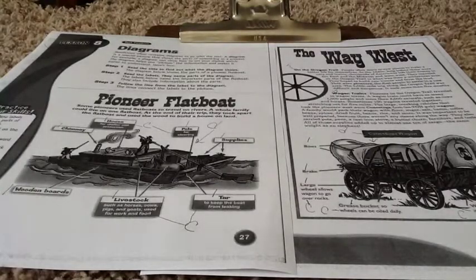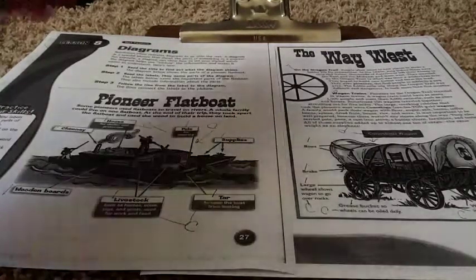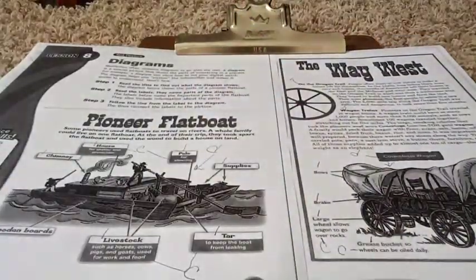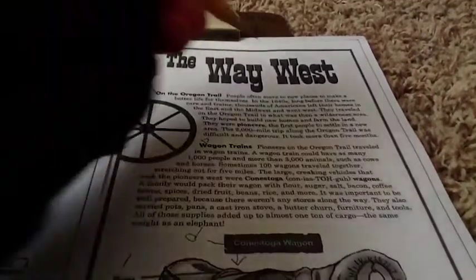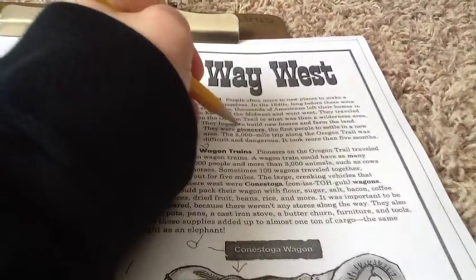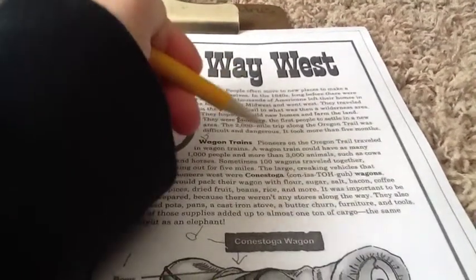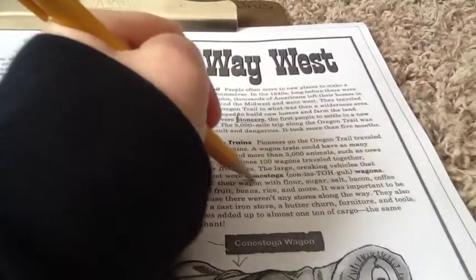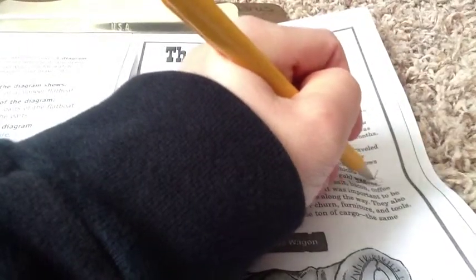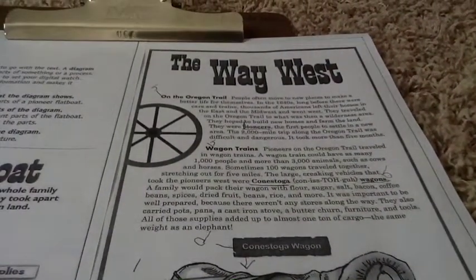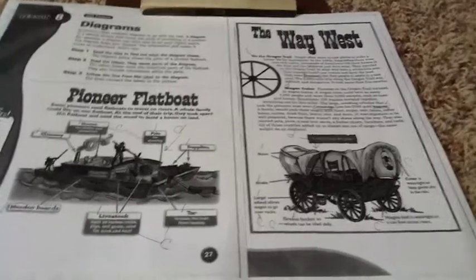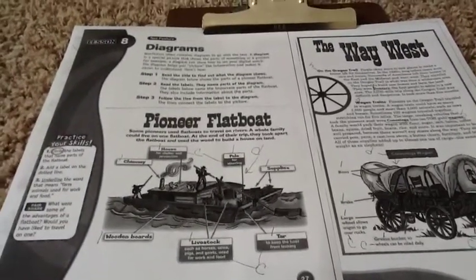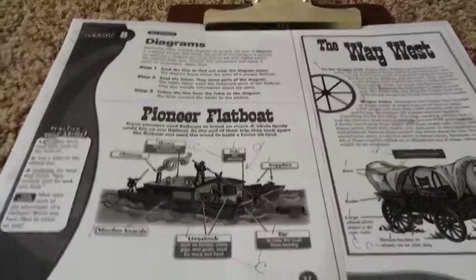The next step says keywords and bold words are with B. So let's look closer and see. I see pioneers. I'm going to underline this and write B by it. And I see Conestoga wagons. And I'm also going to put a B by that. The final step is a map. So I'm going to look back here and see if I see a map. I do not see a map. So I am finished with step 1.